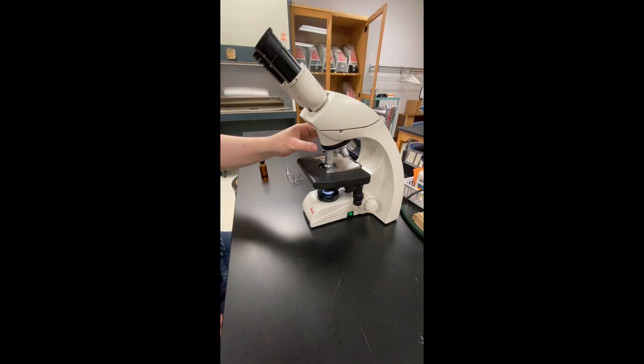Sometimes when you switch to the oil immersion lens, you can lose your view. The first thing to do is check that there is enough oil. There needs to be enough oil to completely cover the lens. You can repeat the procedure for adding the oil, being careful not to make a mess.